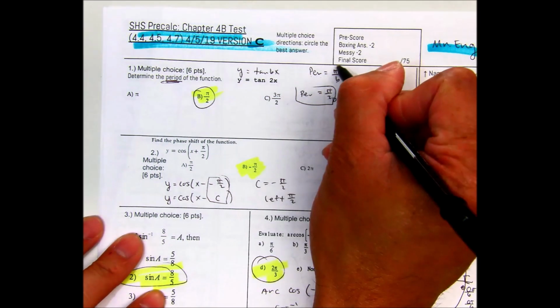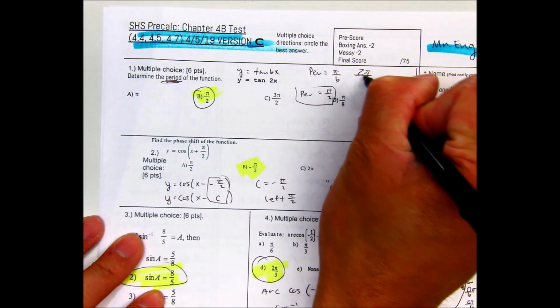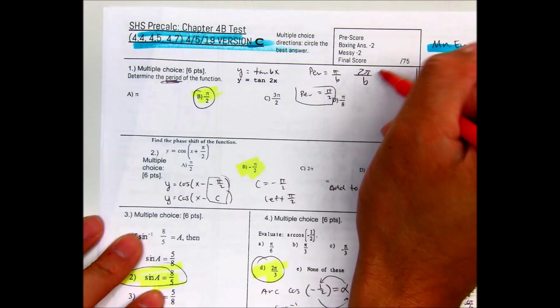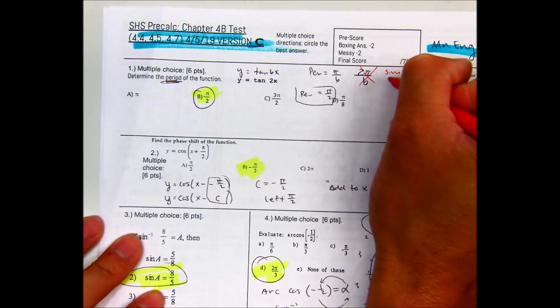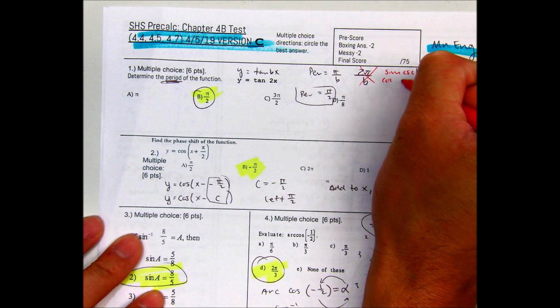A common mistake is to think it's 2 pi over b. Remember, that's incorrect. That's only for sine, cosine, cosecant, and secant, those 4.